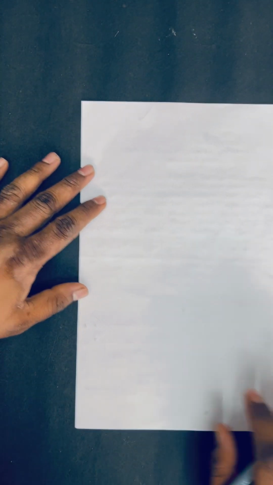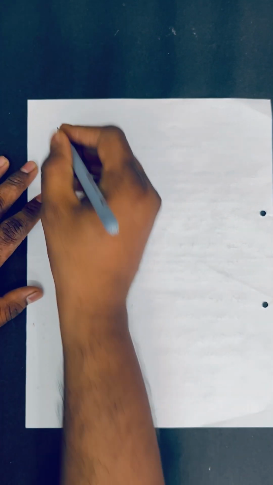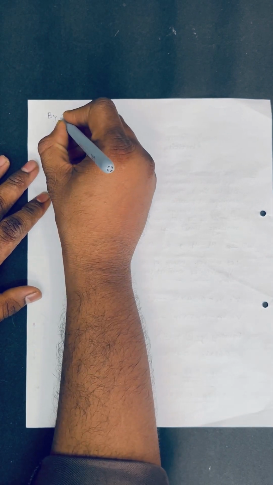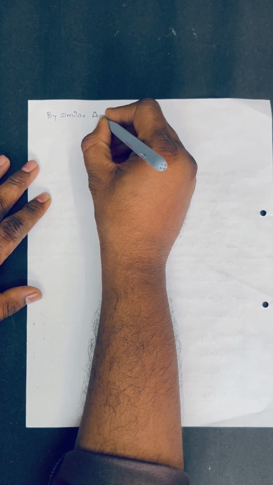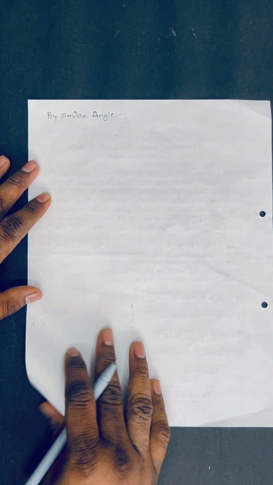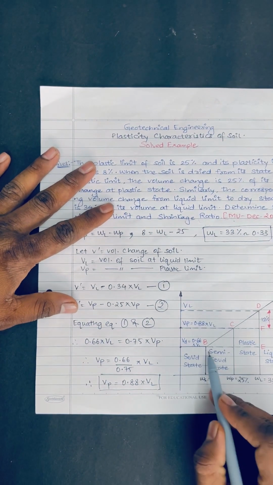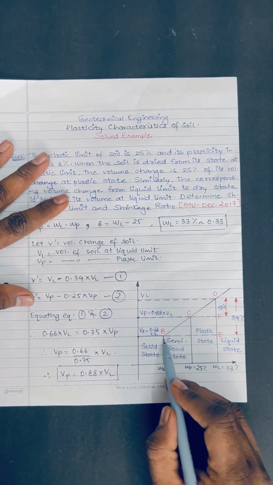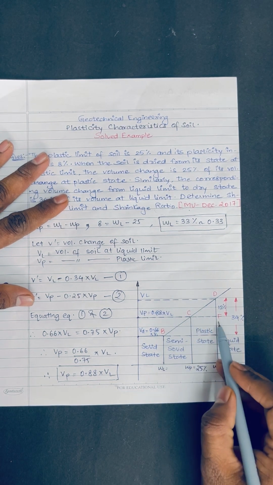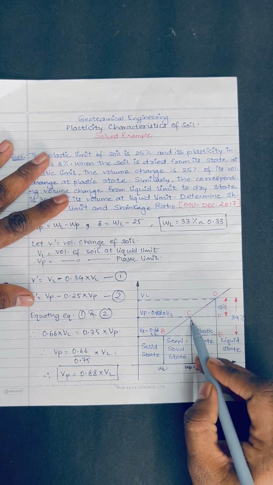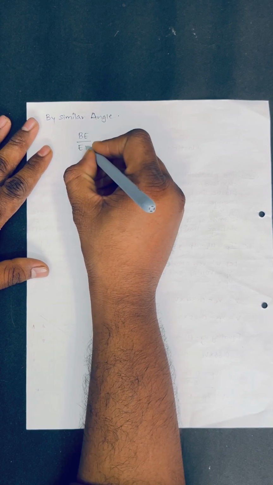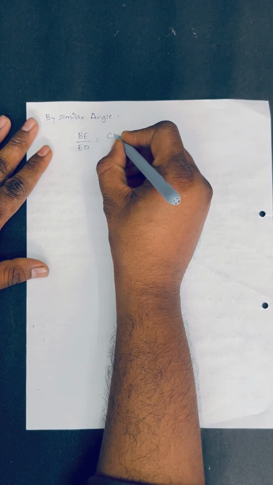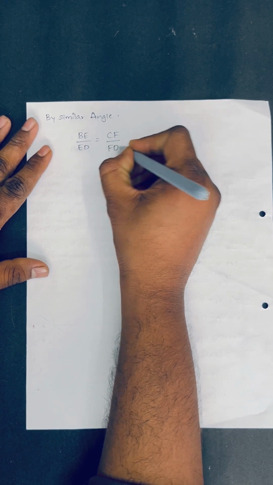So by similar triangles in this particular figure, I can say BE upon ED is equal to CF upon FD.